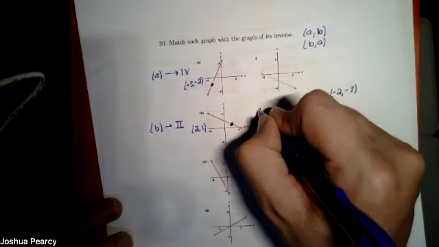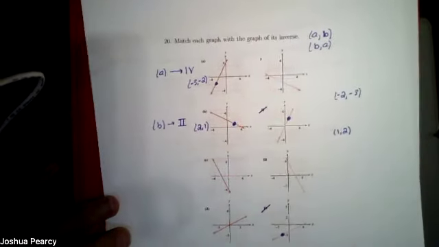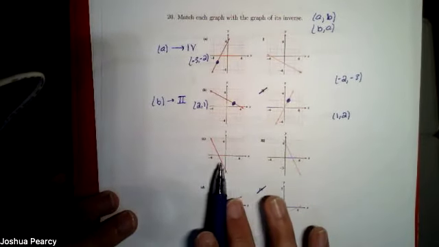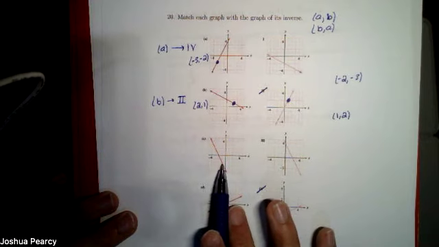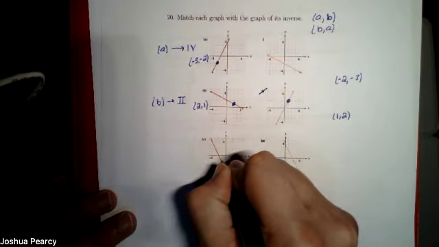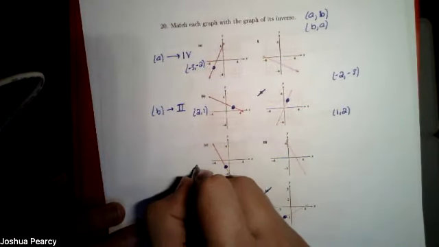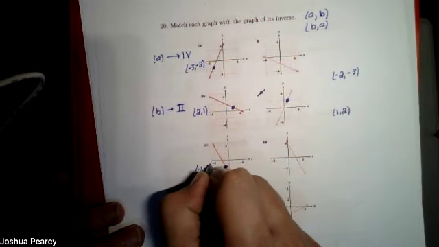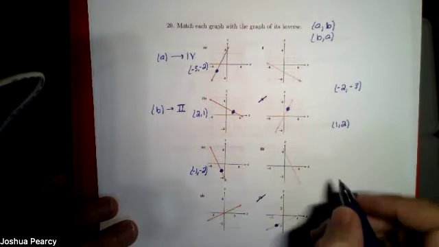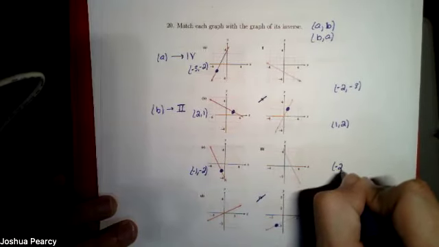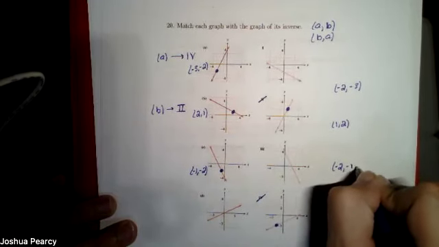So now we've used up 2 and 4. Now let's look at these other two right here. So this one here has an ordered pair of (-1, -2). So when I flip that, the corresponding ordered pair would be (-2, -1).